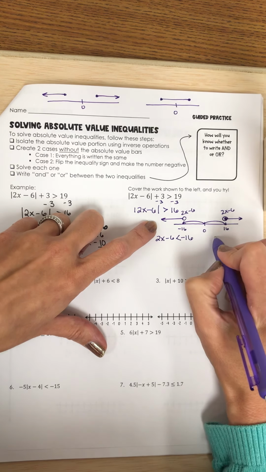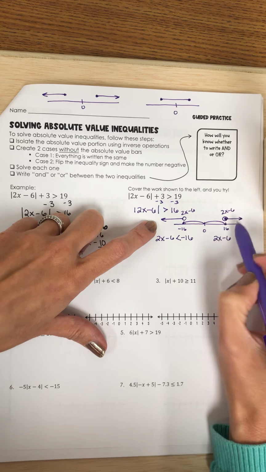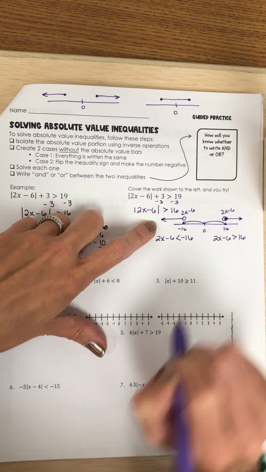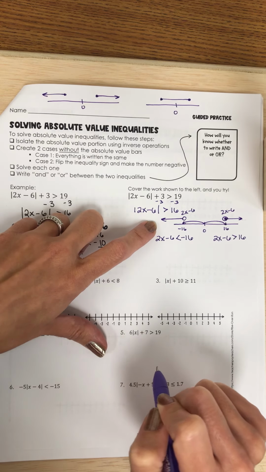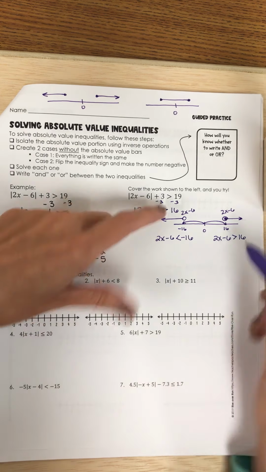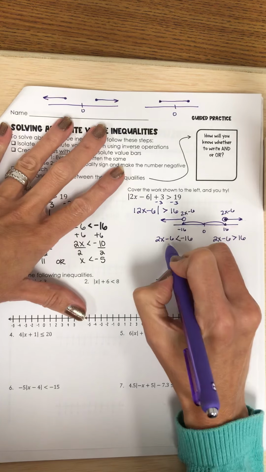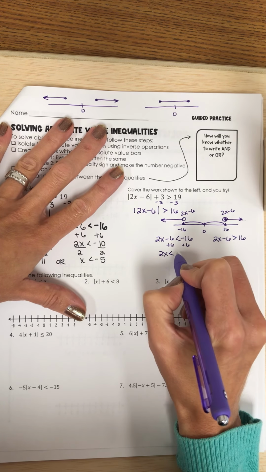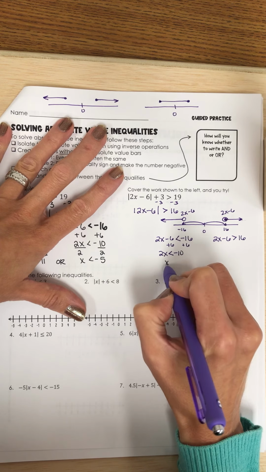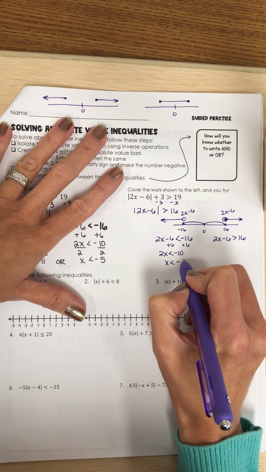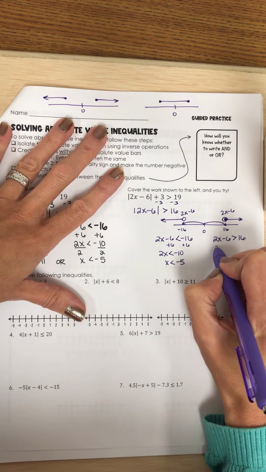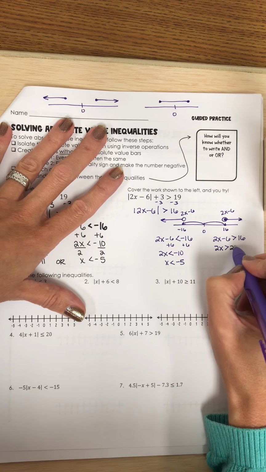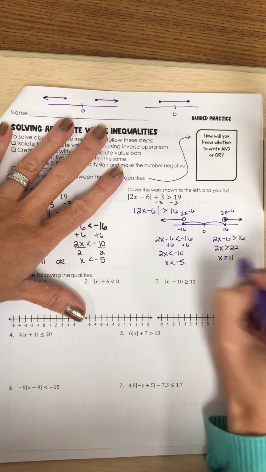And I know that 2x minus 6 has to be bigger than positive 16. Those are my two inequalities that I'm going to solve. So I'm going to go ahead and solve them now. 2x is less than negative 10. X is less than negative 5. And 2x is greater than 22. X is greater than 11.